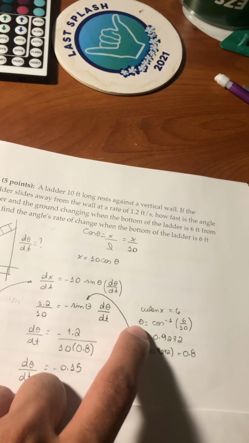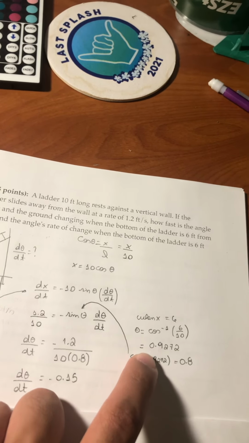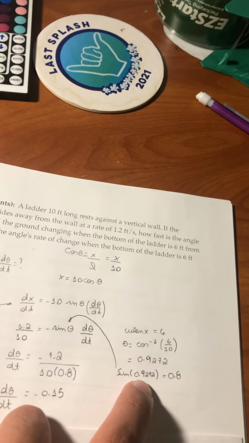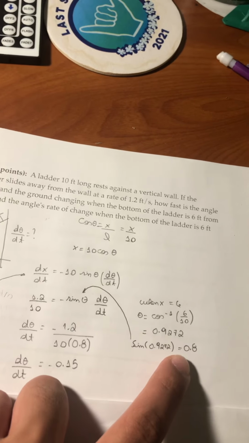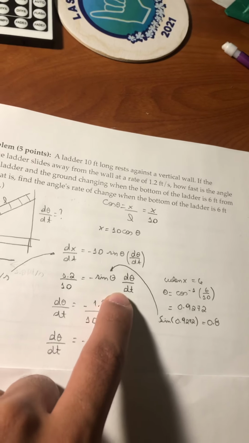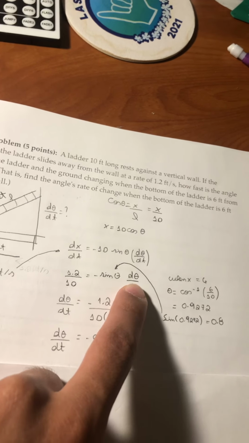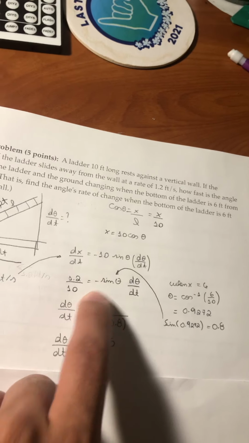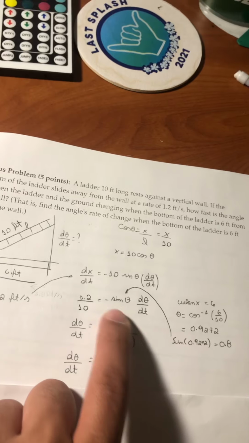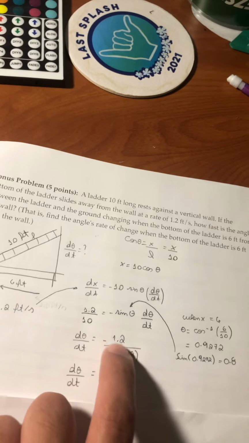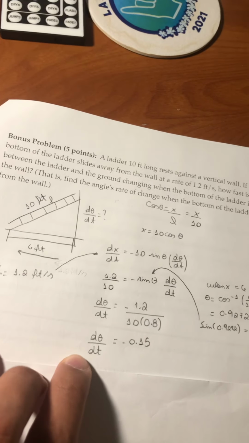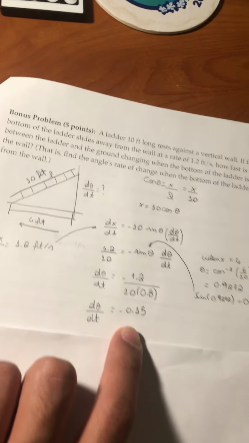Now we are going to find theta, so basically theta is going to be 0.9272, and when we take the sine of 0.9272, you find that it's equal to 0.8. Basically, we're just going to plug the 0.8 into the expression, and leave d theta over dt on one side and divide by sine of theta, since it's multiplying here. Since there's a negative sign, we're just going to do negative 1.2 divided by 10 times 0.8, and at the end we get that d theta over dt is equal to negative 0.15.